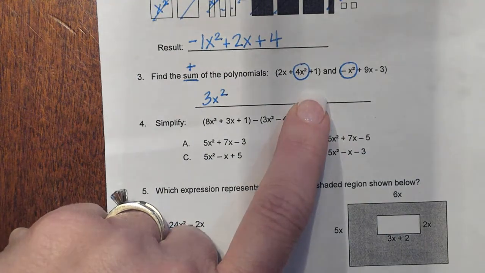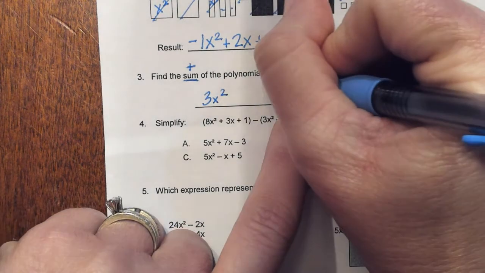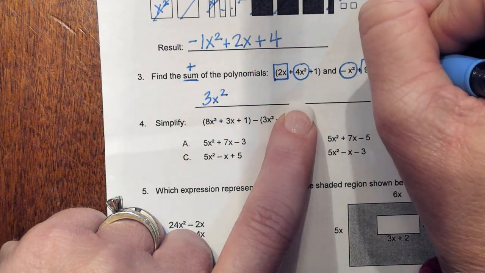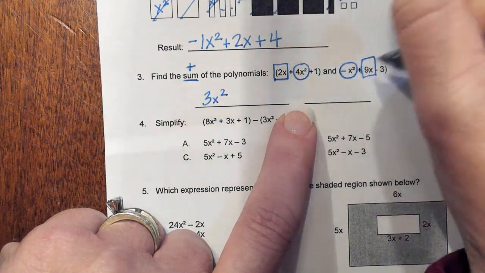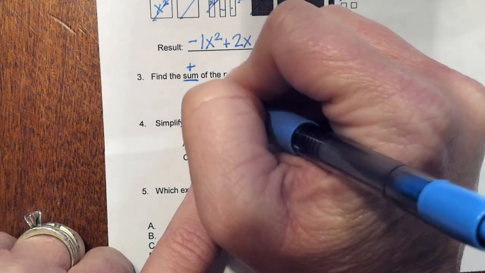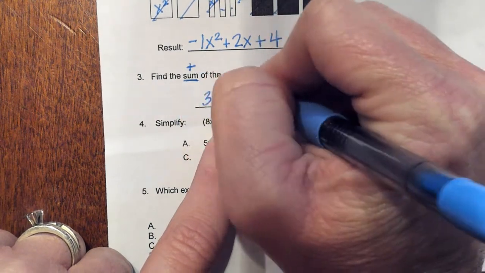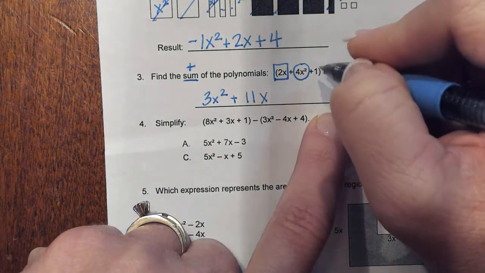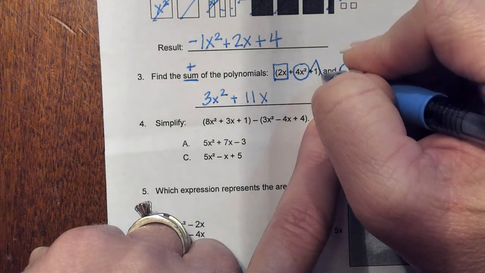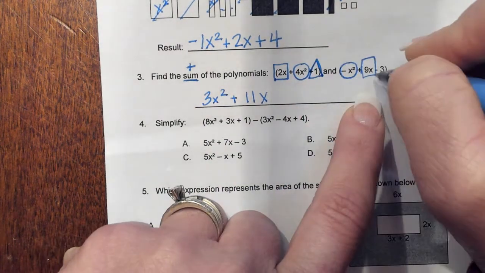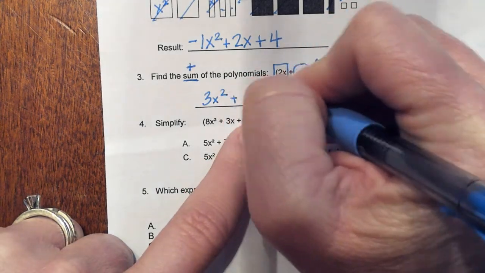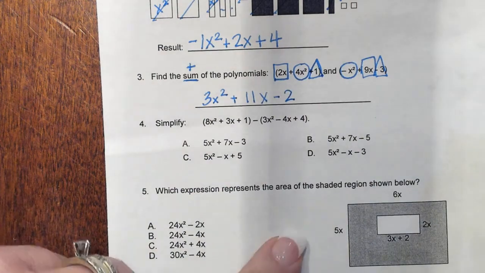Now I'm going to go to the next one, which is going to be my x's. I have this 2x and this 9x that I'm going to be adding together. So 2x plus 9x gives me plus 11x. And then the last thing is our constants, which is this 1 and then this negative 3. So 1 plus negative 3 leaves me with negative 2, so that's going to be minus 2. So that's my answer.